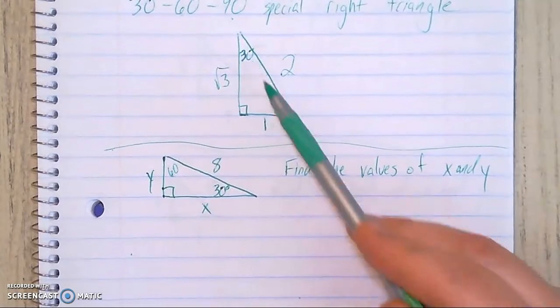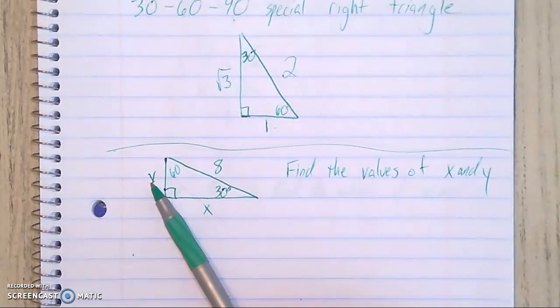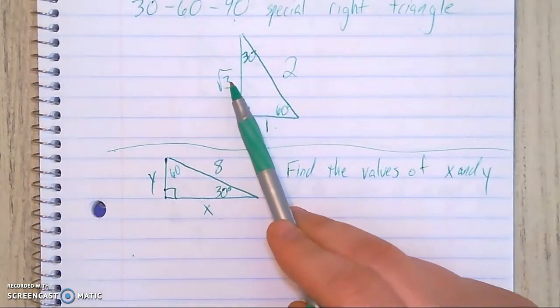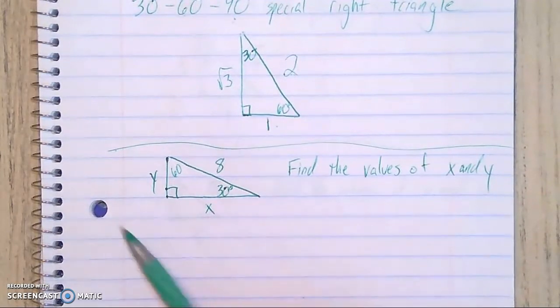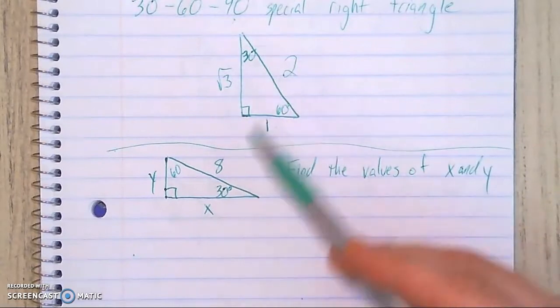So right away, across from the 30, where there should be a 1, it's going to be 4 times bigger. I'm pretty sure the value of y is going to be 4. And across from the 60, where it should be a radical 3, where the letter x is, it's going to be 4 times that amount. And the easiest way to write that is just 4 radical 3, unless you estimate using a decimal value. But otherwise, it's just going to be 4 radical 3 right there. Now, that worked out real easy, and those are the answers there. But that's only because 2 and 8 were such nice numbers.